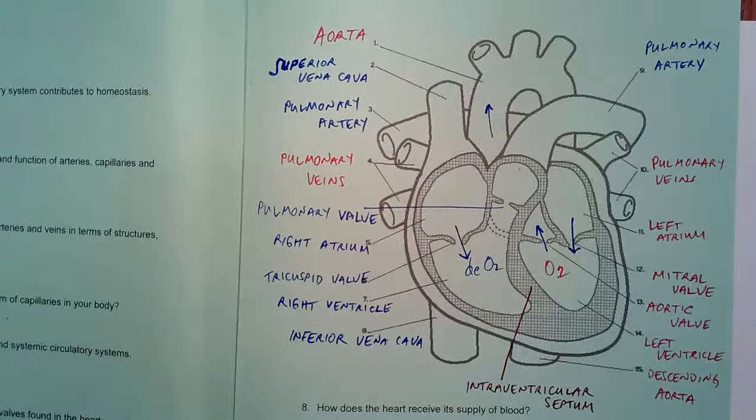So we're going to talk about the blood flow within the heart, as well as the blood flow to the lungs and to the rest of the body tissue. So let's trace the blood as it enters the heart.